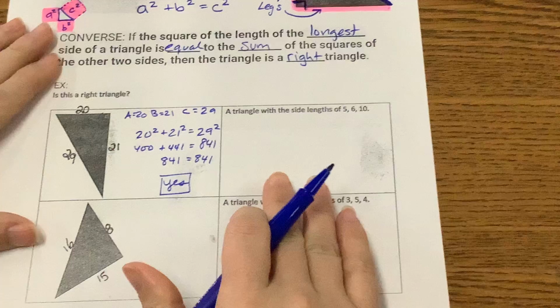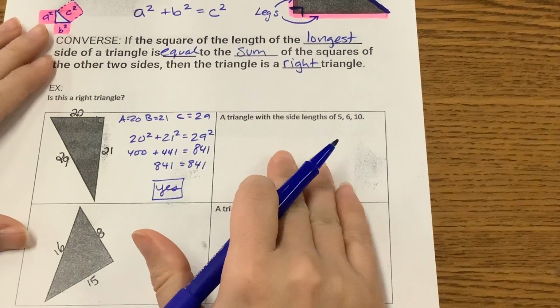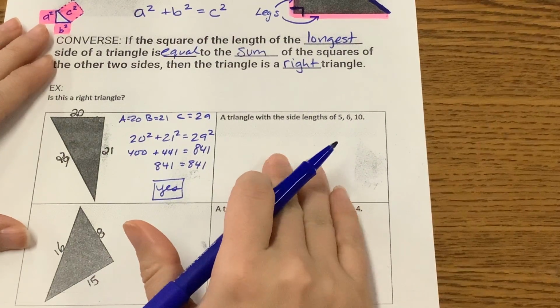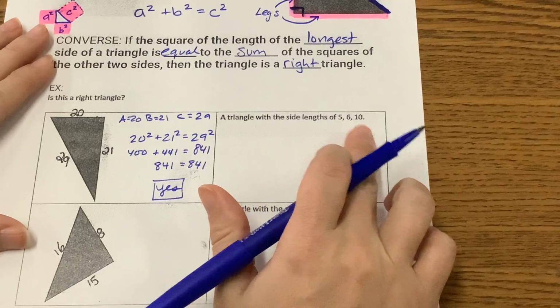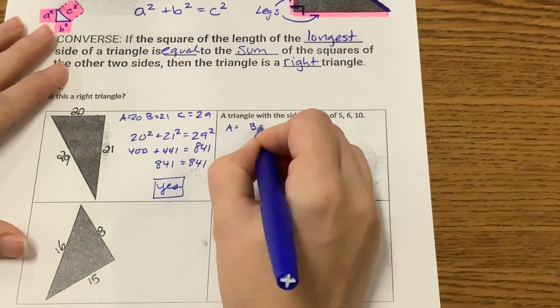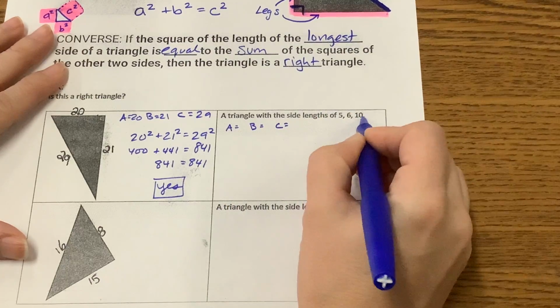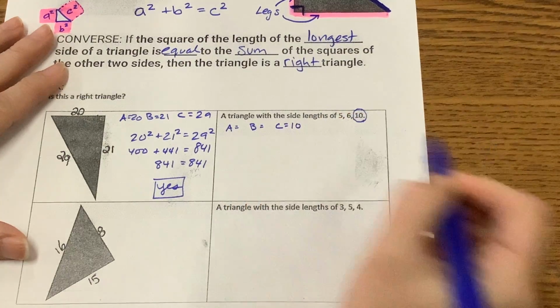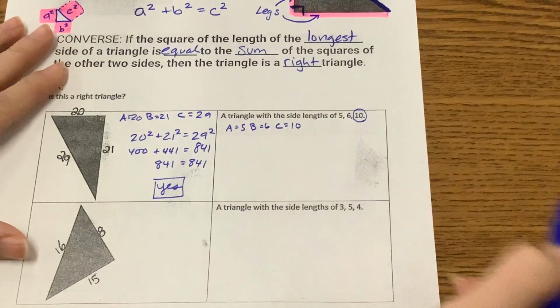Okay, and now doing the same exact type of example, except we don't have a diagram, we just have the numbers. How do I know which one's the hypotenuse? So A, B, and C can be identified. The largest number is the hypotenuse, so 10. And that means that 5 and 6 have to be A and B.